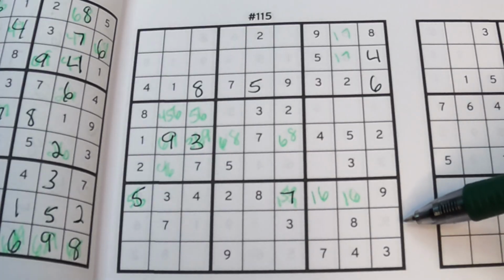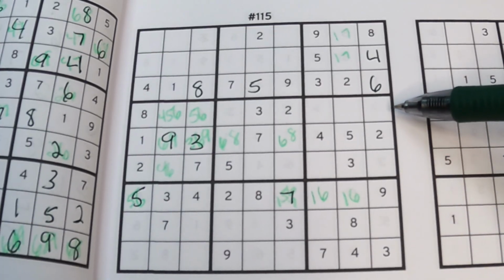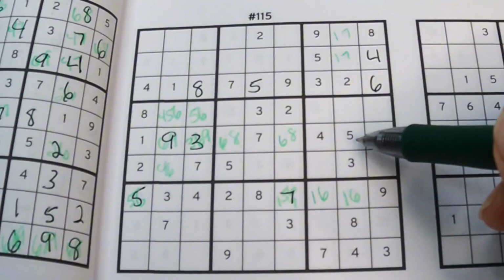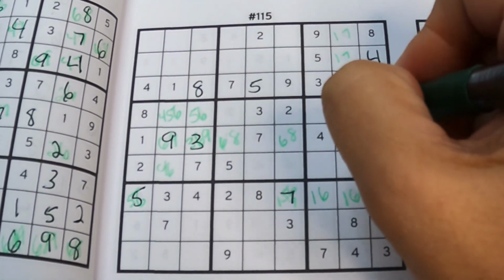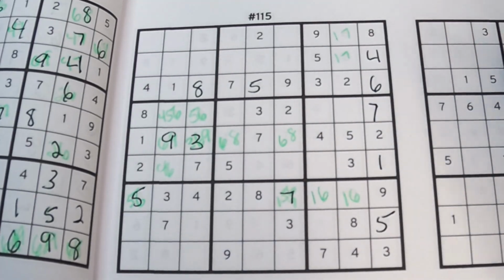For this column, we're missing 1, 5, and 7. We've got a 5 here and a 7 here, so this is our 1. That 5 makes this our 7, 5.